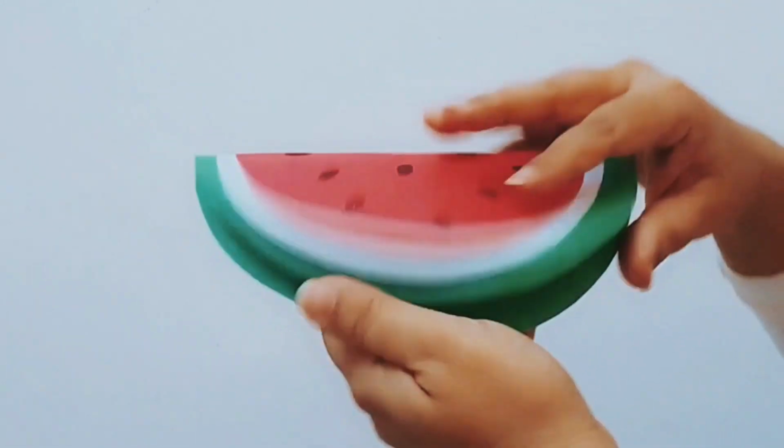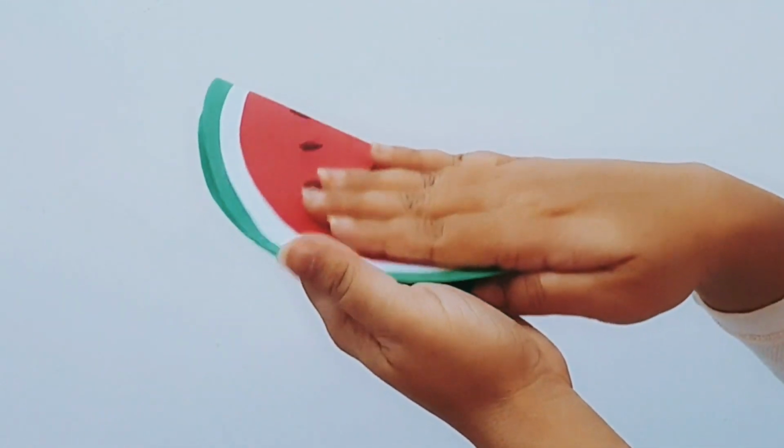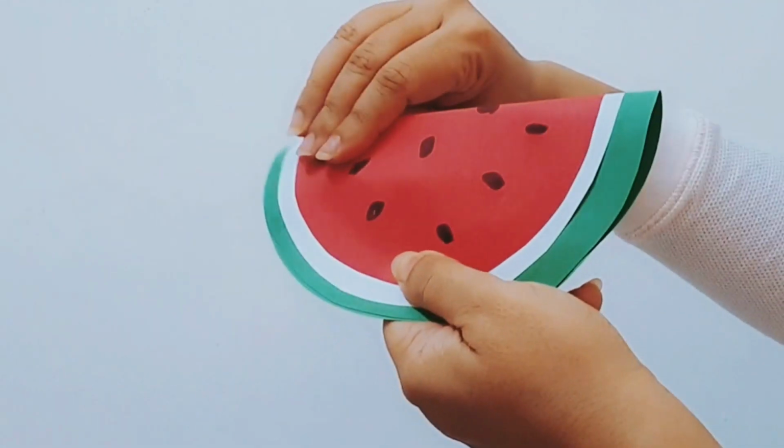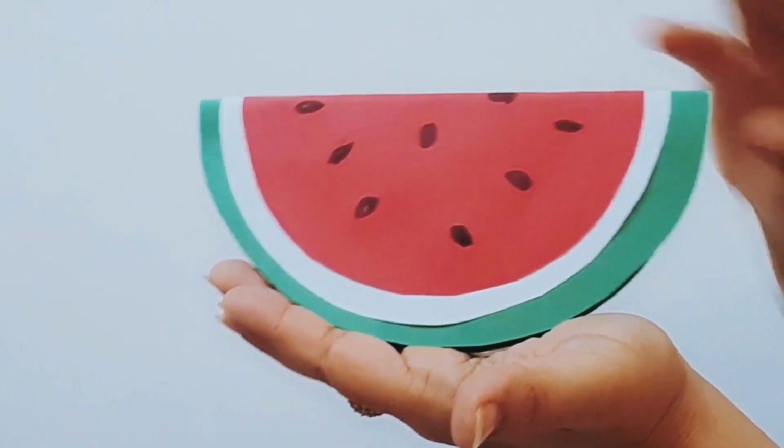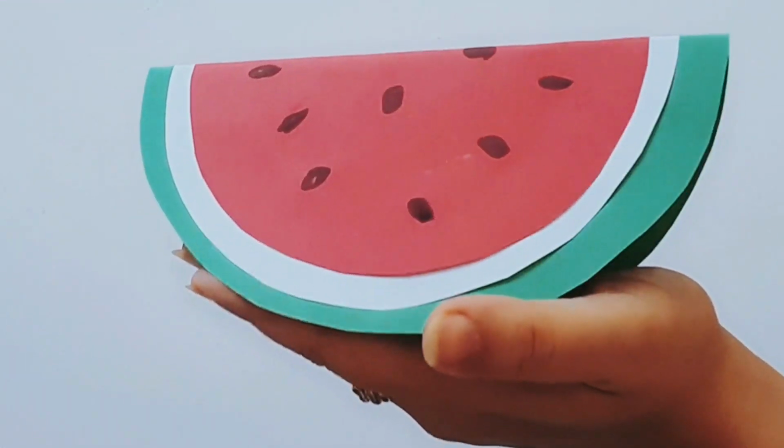It can also be used as a greeting card. Take the help of your mummy or daddy to make this card and to write a message inside. It's easy to make. I hope you liked it.